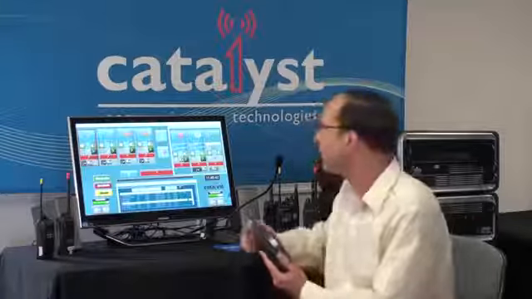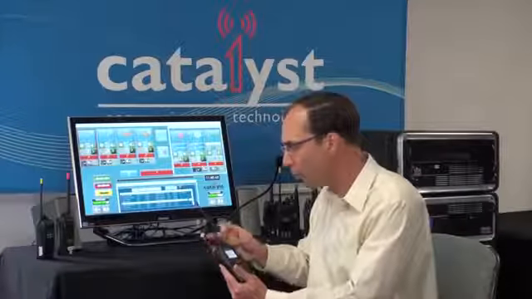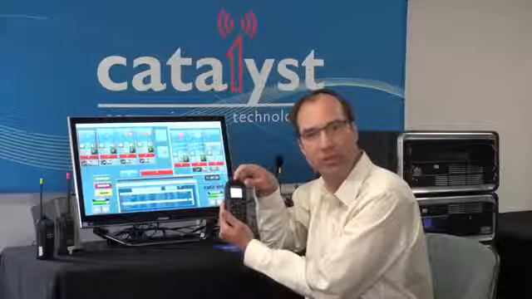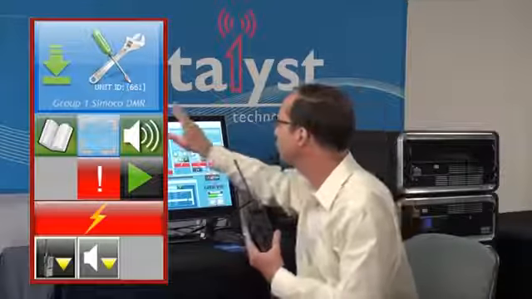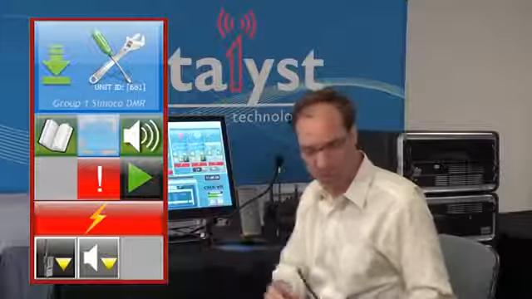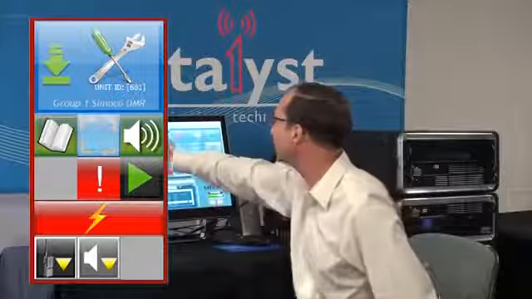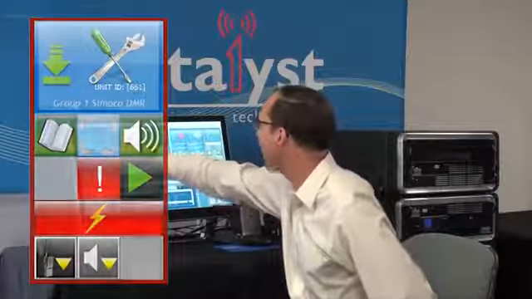The Catalyst system supports the emergency function. So let's again look at group 1 here. I've got the radio that's tuned to group 1, and I'll press the emergency button. And when I press that emergency button, you'll see that it sends this message and begins sending audio to the Catalyst console, indicating that it's got an emergency.